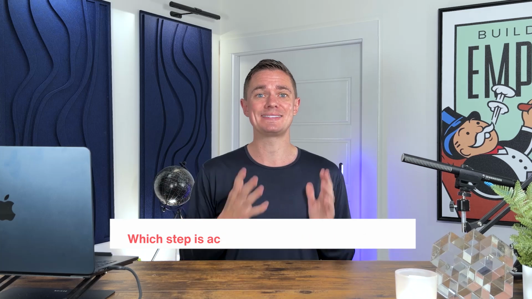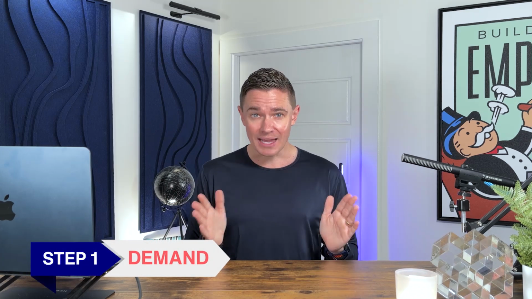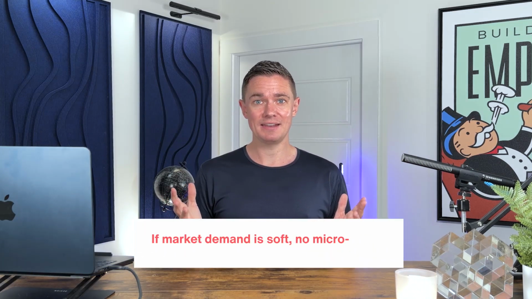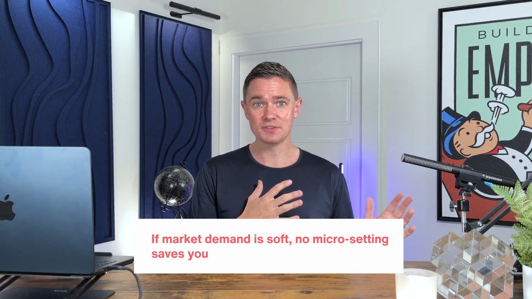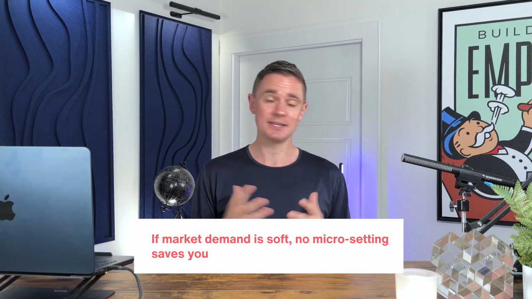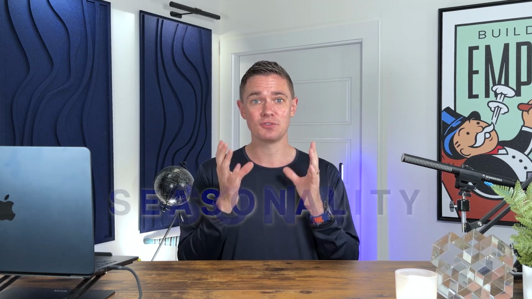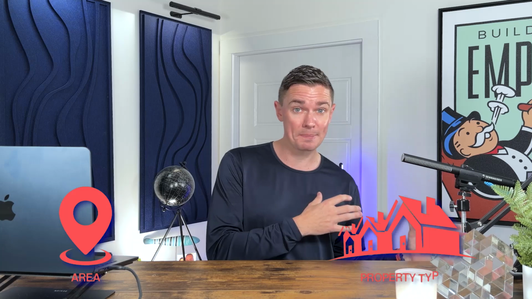So step 1 is demand. Before you blame the algorithm, check if you are in a tiny pod. What I mean by that, if market demand is soft, no micro setting is going to save you. Use PriceLabs and market dashboards to check occupancy, average daily rate, and seasonality for your area as well as property type.